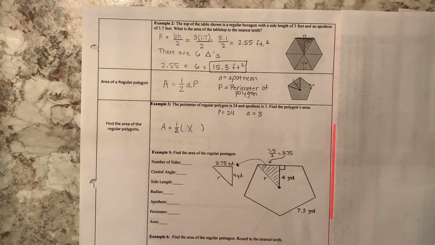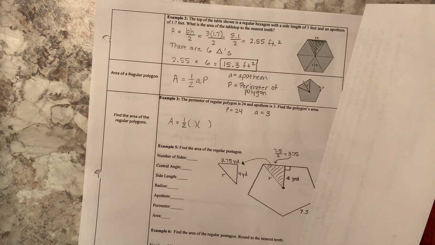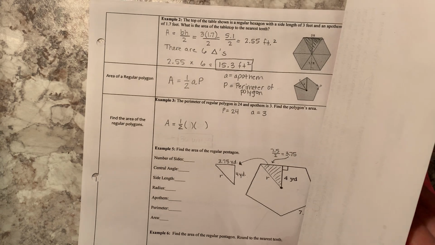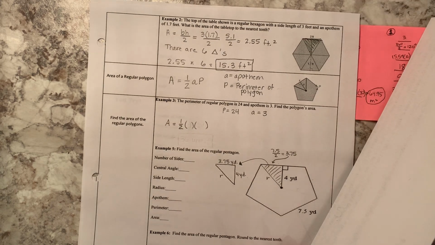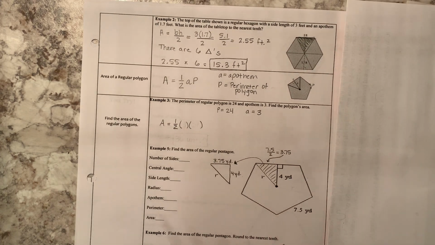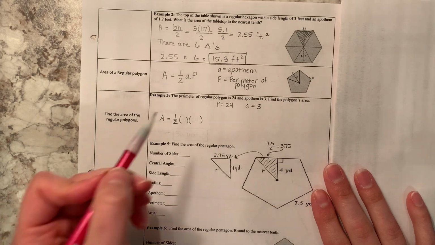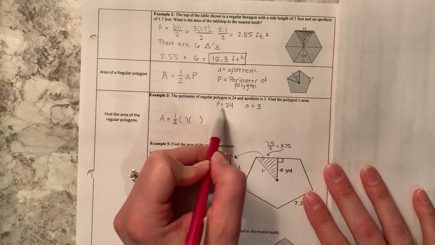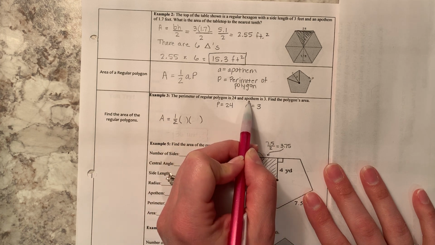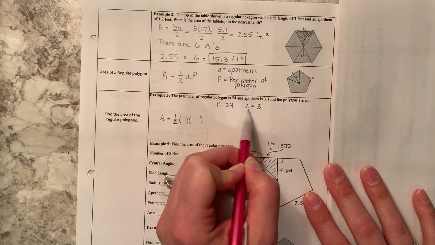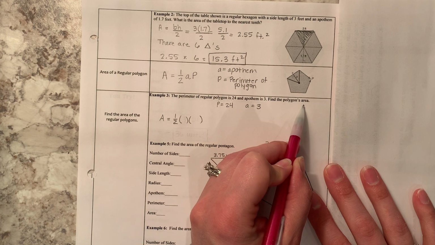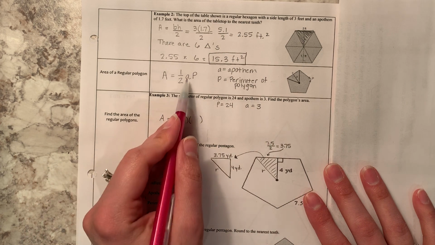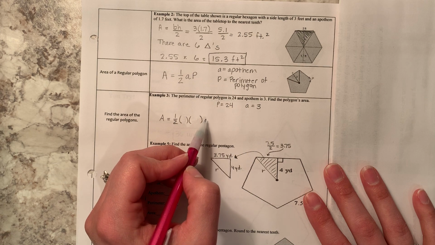So let's go to example 3. They don't give us a picture, but that's okay. We should still be able to figure it out. It says the perimeter of a regular polygon is 24, so I wrote P equals 24. Then it says apothem is 3, so I wrote A equals 3. Find the polygon's area. This is really just plug it in. They've already given us what we need.